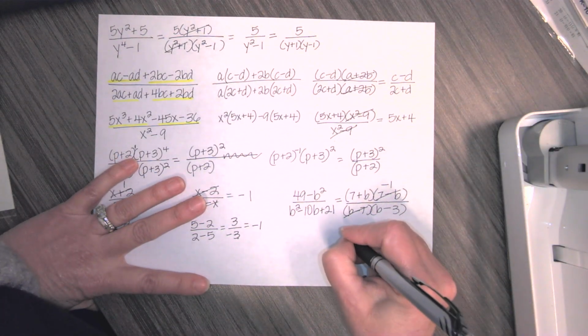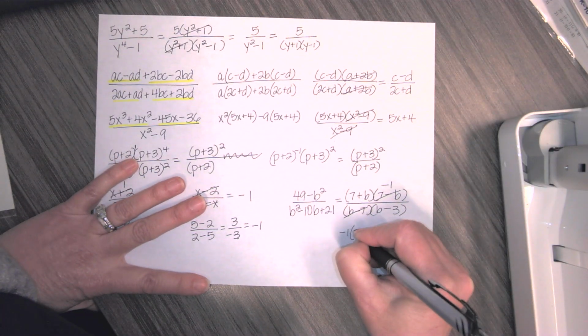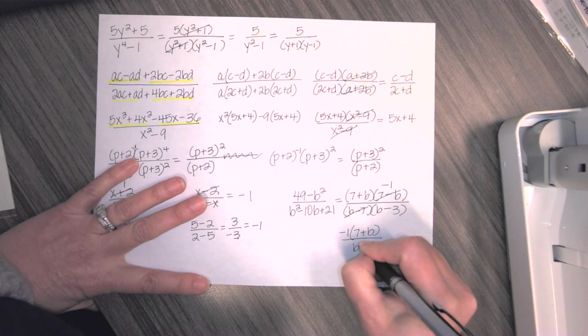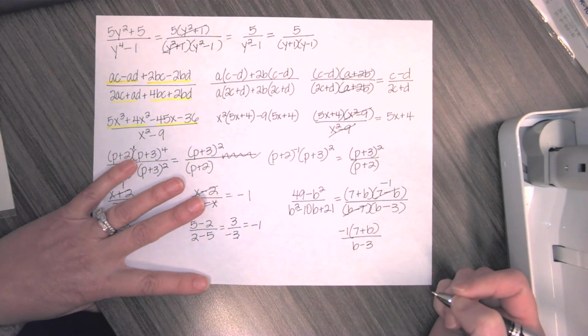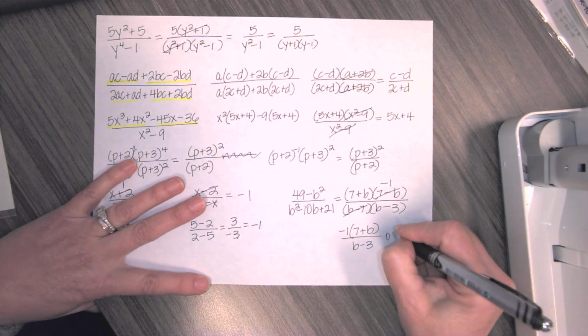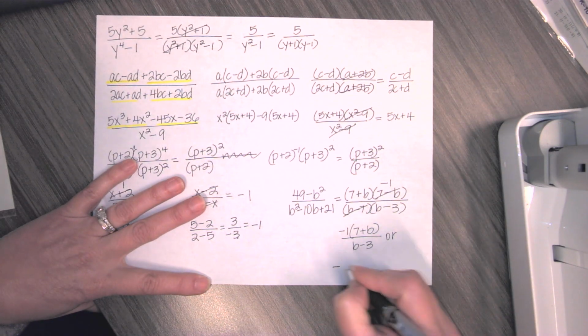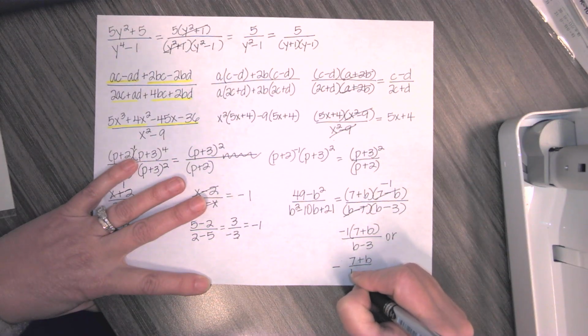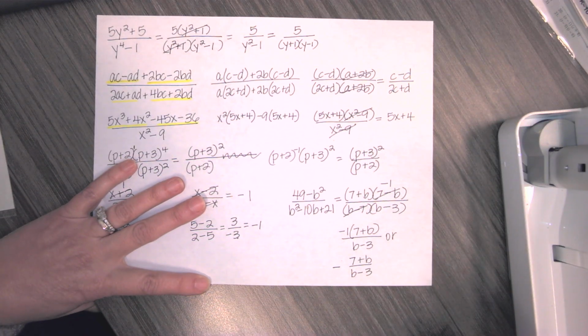All right, so what you end up with is negative 1 times 7 plus b on top over b minus 3. Now, another way that you might see this written is just putting the negative out front, like this. That would be acceptable as well.